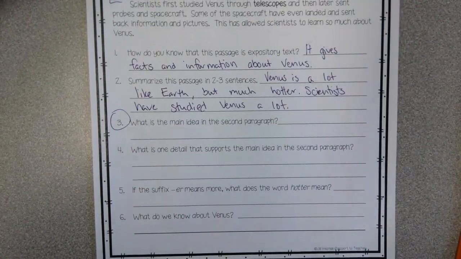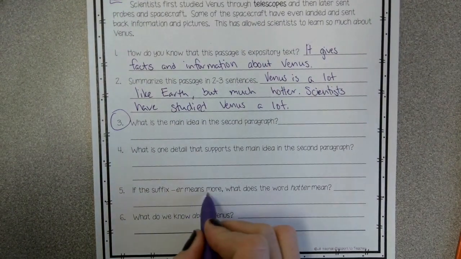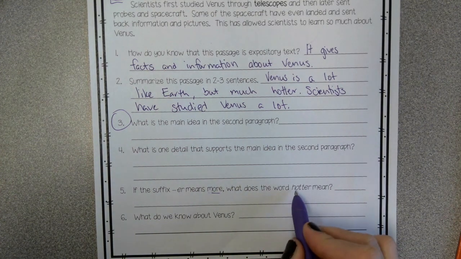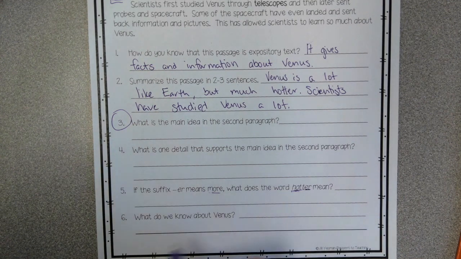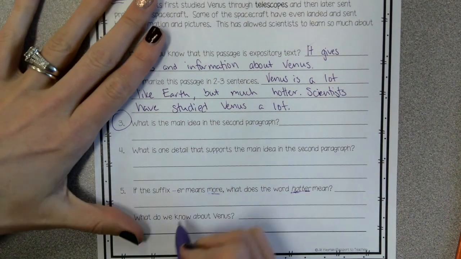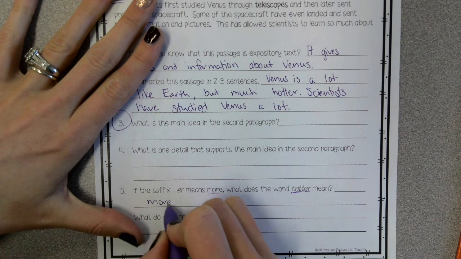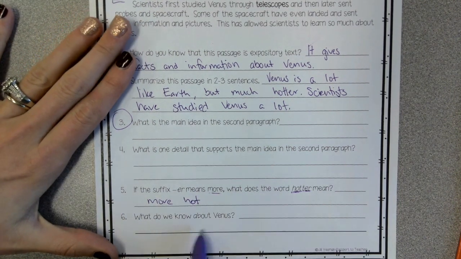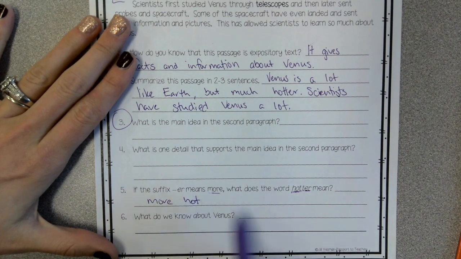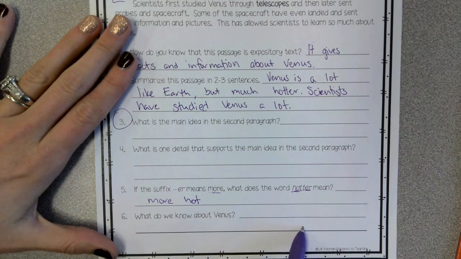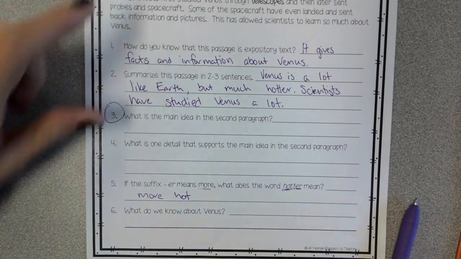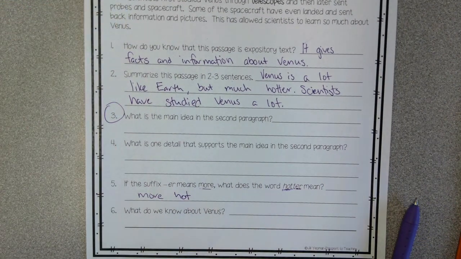Number 5, if the suffix er means more, what does the word hotter mean? If it's more hotter, it means more hot. And then what do we know about Venus? Go ahead and tell me the most interesting thing that you learned about Venus from up here at the top. When you're done, make sure it makes it back in your Tuesday folder.